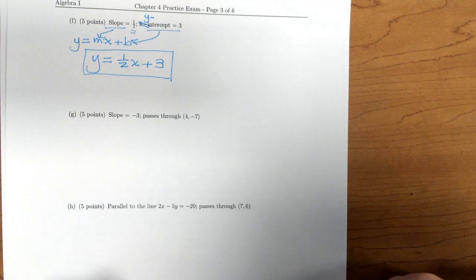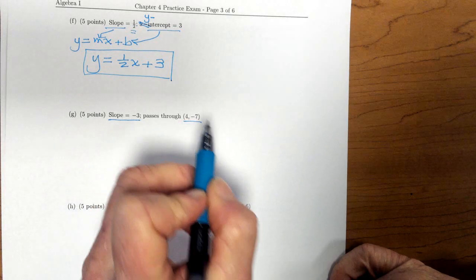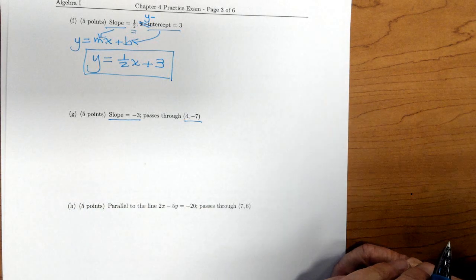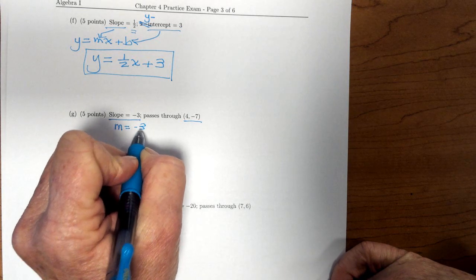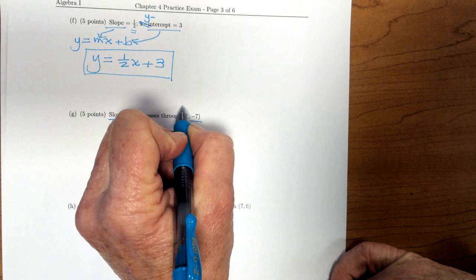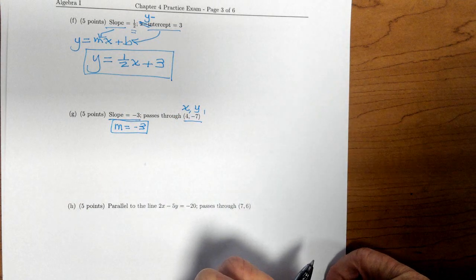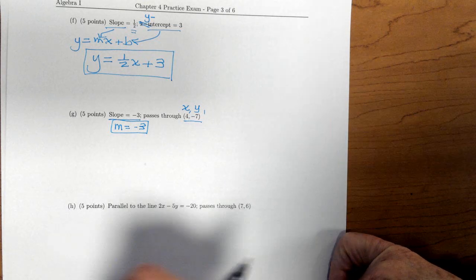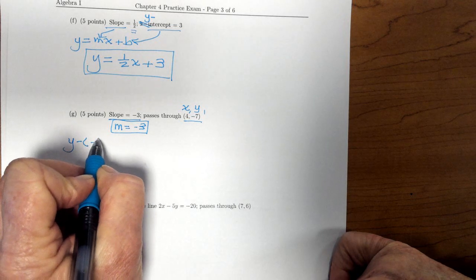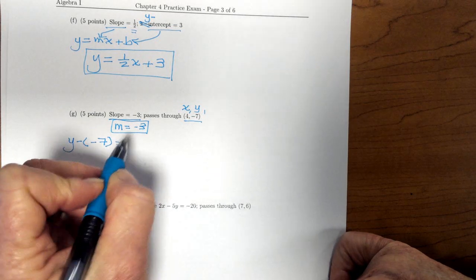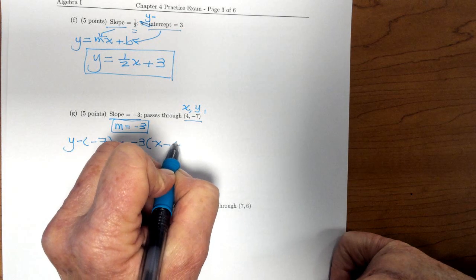For G, we're given a slope of -3 and passes through (4, -7). Again, I'm given the m, which is nice. I don't have to calculate it. And I'm given 2 points, so I'm going to label those as x1 and y1. And I'm going to use the point slope form and then convert it to y is equal to mx plus b. So I'm going to say y minus -7 is equal to -3 times x minus 4.